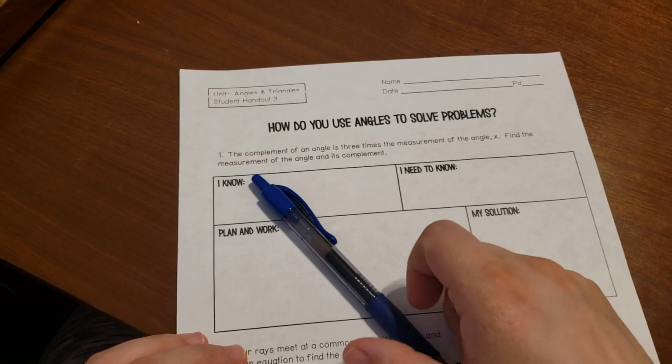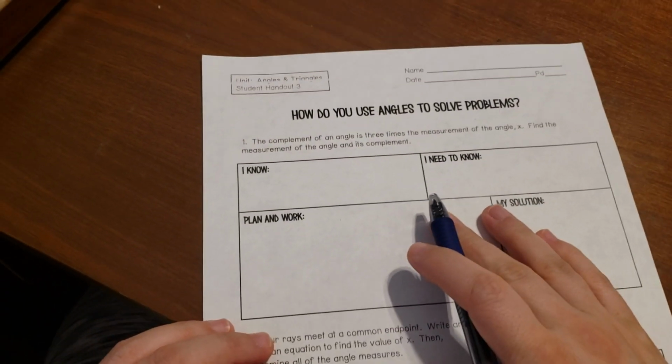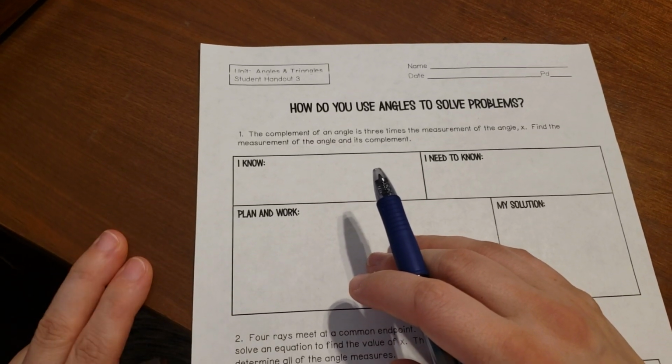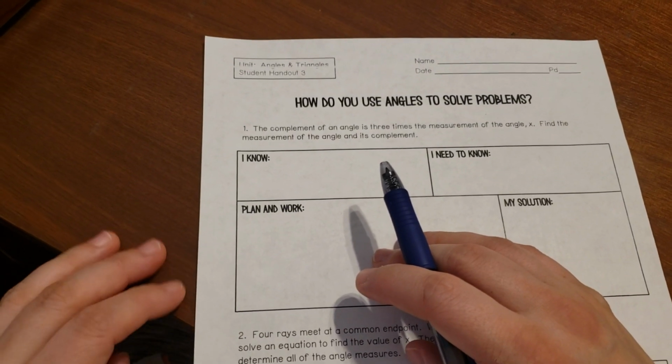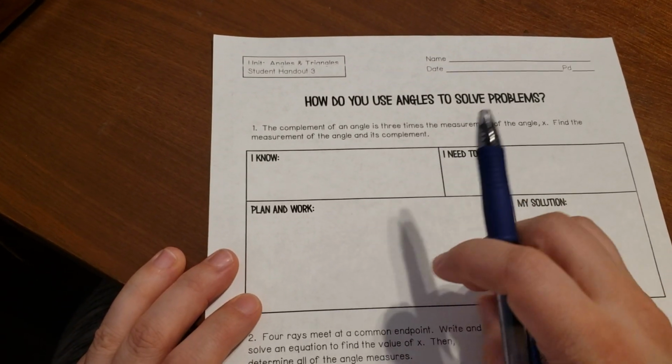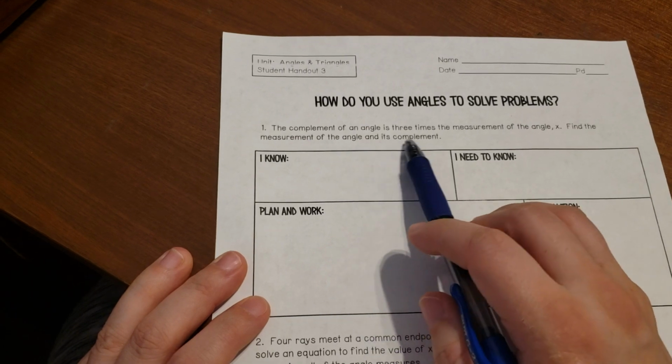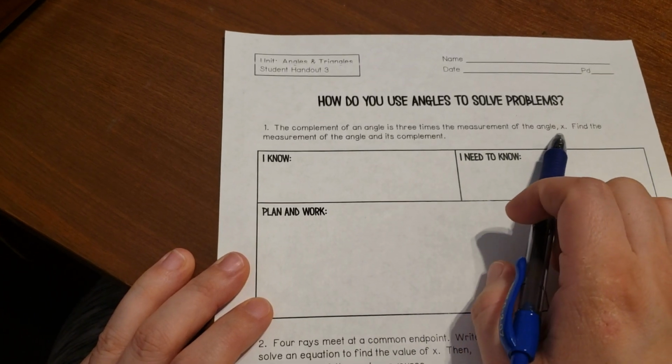Alright, we're going to work on some problem solving today. This is using that stuff we know already about supplementary and complementary angles, about vertical angles, etc., to solve problems. Number 1 says a complement of an angle is 3 times the measurement of the angle x.